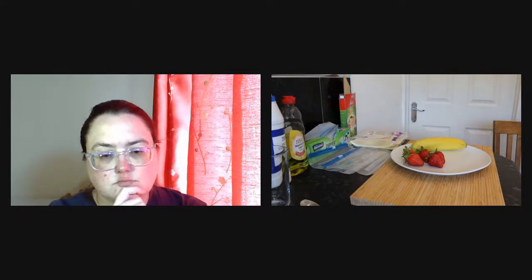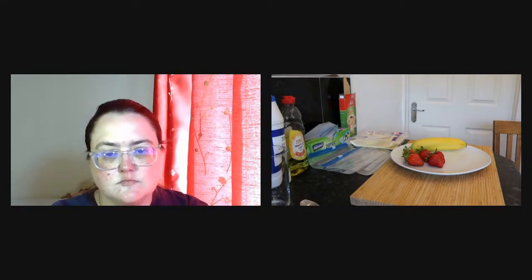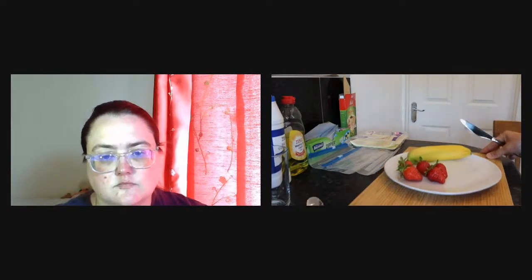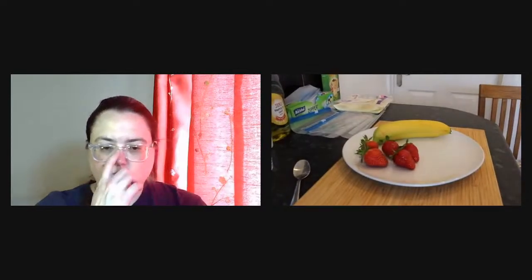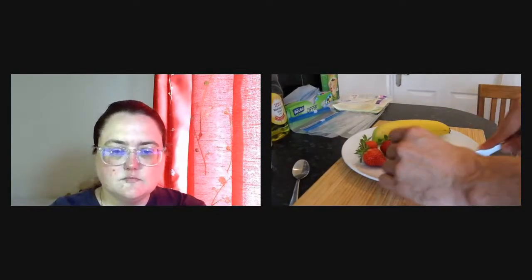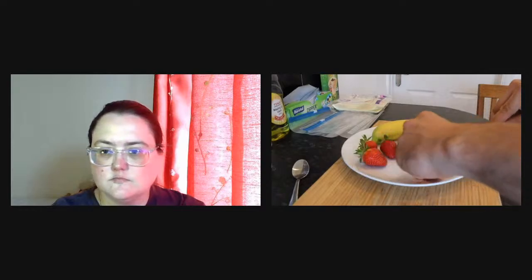Okay, so I think we can start. The first thing we are going to need to do is cut the fruits so we have them ready. Okay, bring this closer. What I want to do is just cut the strawberries in smaller pieces for now.